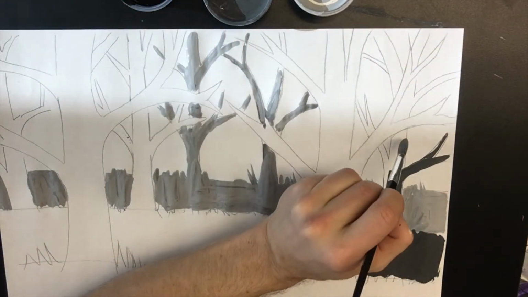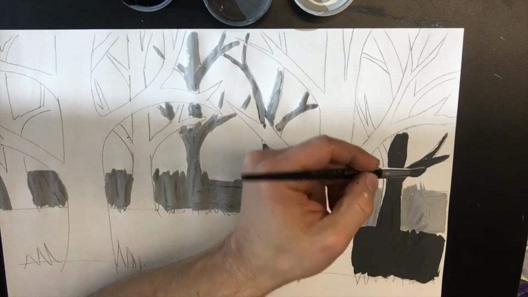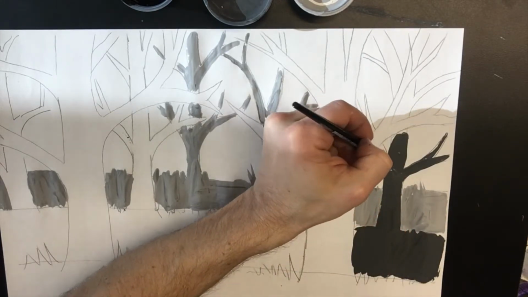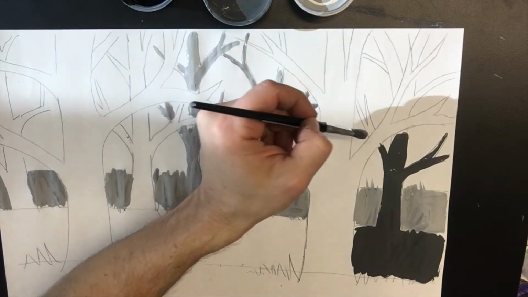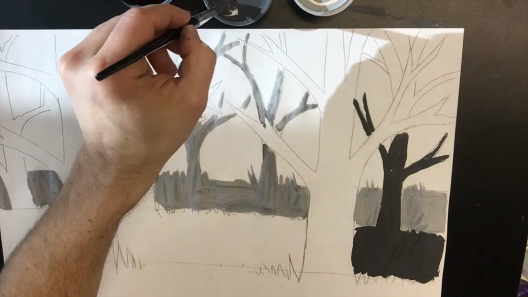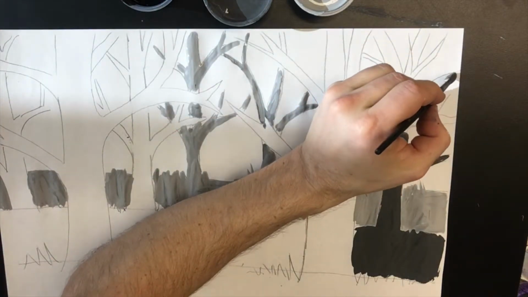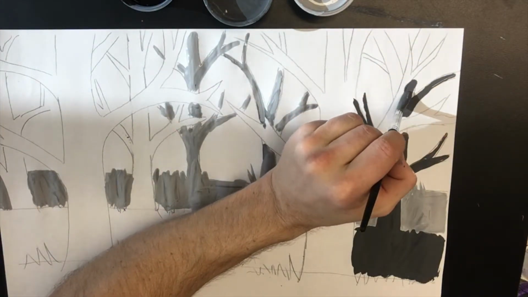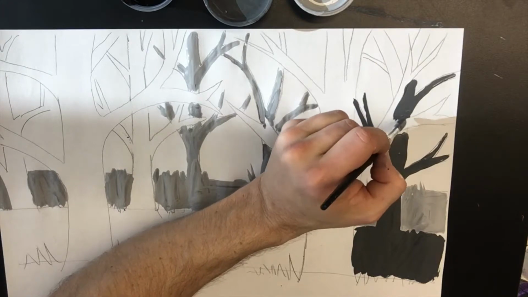And what I want you guys to get out of this project is to understand that we can create a sense of depth in our paintings and drawings by using value in a really specific way.